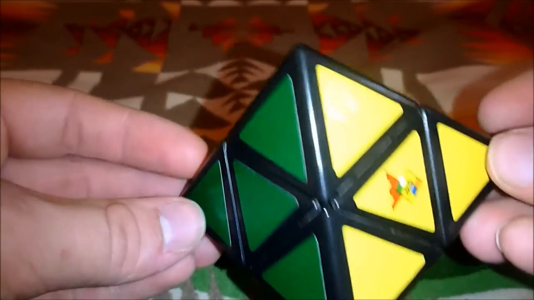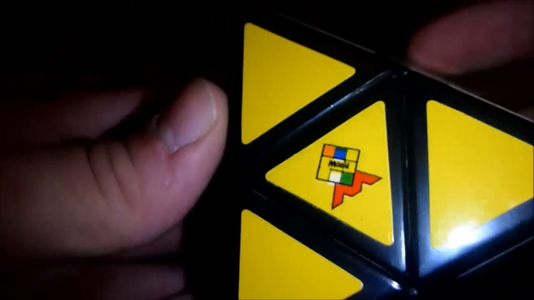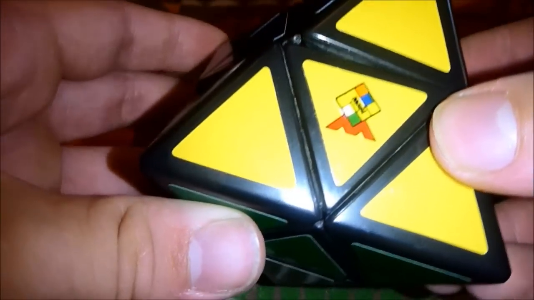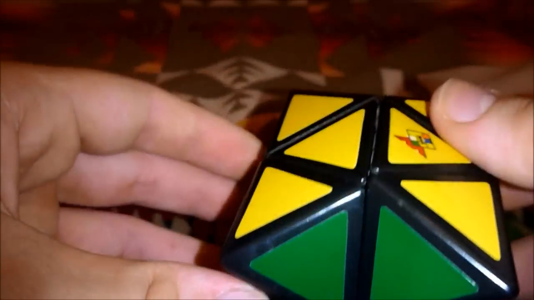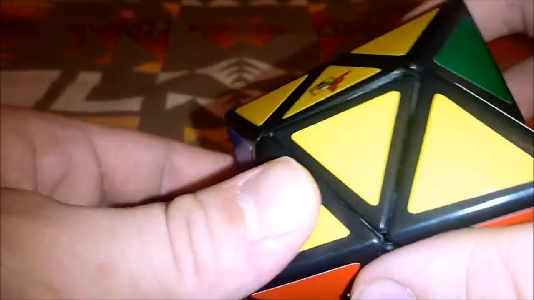But mine has 4 because the brand Moyu thought that would be a probably money-saving idea, but it only has 4 colors, so it could look solved, kind of, I guess, not be solved. But anyway, I'll scramble it up, and then I'll show you how to solve it.